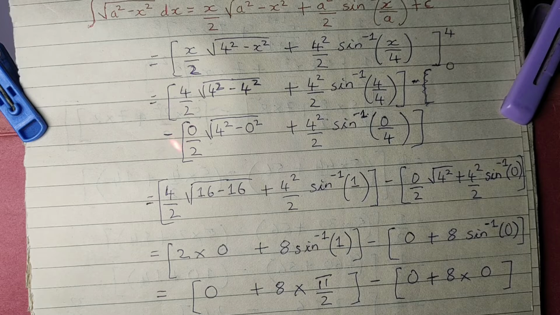Close the bracket. Now you need to put the minus sign because you subtract the lower limit from the upper limit. In the square bracket, instead of x you put 0: 0 divided by 2 under root of 4 square minus x square, where x square is 0 because the lower limit is 0. And the plus sign from the main equation, 4 square divided by 2 sine inverse of 0 divided by 4, the lower limit 0. Close the bracket and close the square bracket as well.